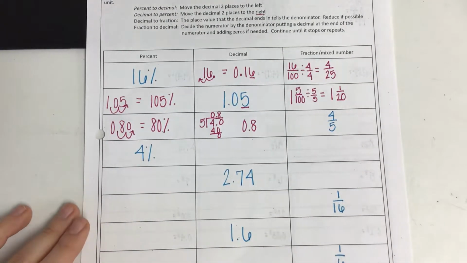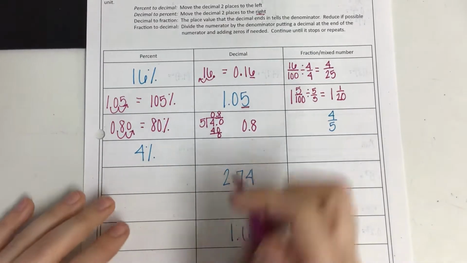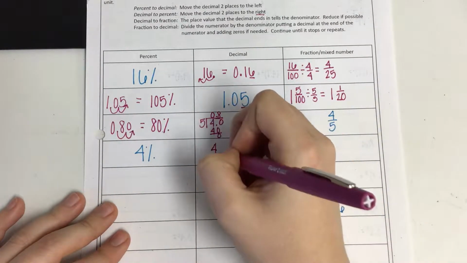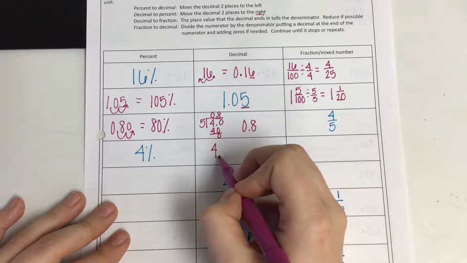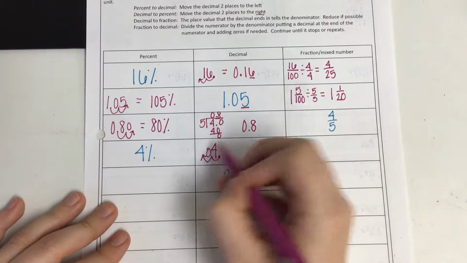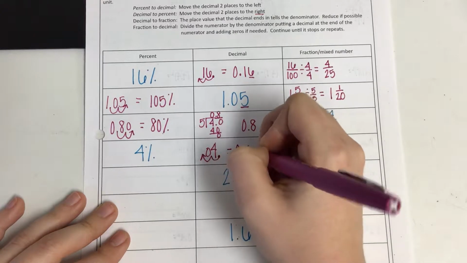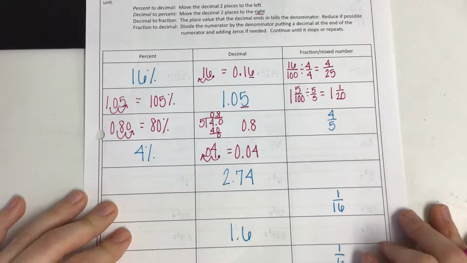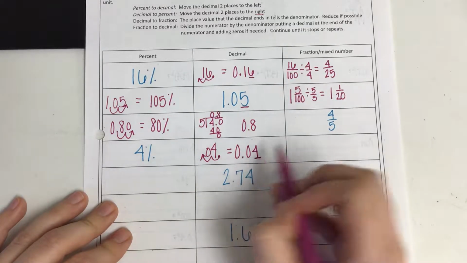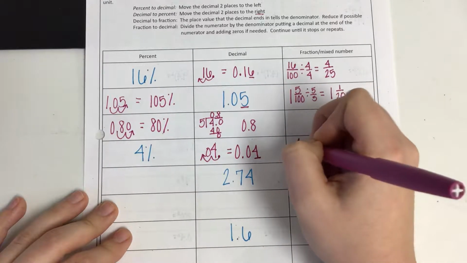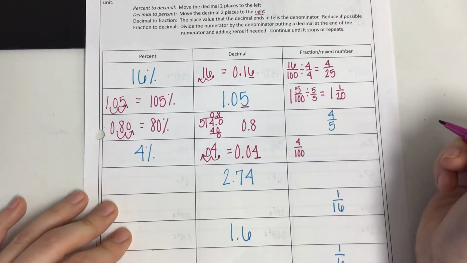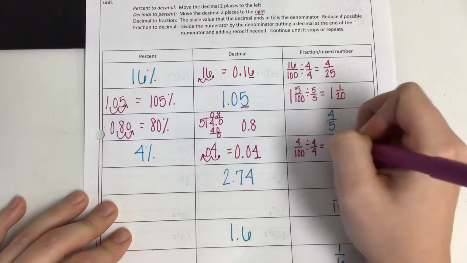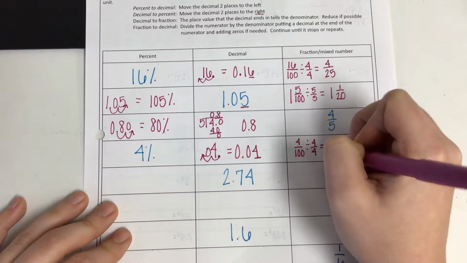Our next percent is 4%. So to go from a percent to a decimal, we take our number, we write our decimal behind it, and we have to move our decimal 2 to the left. So that's going to give me 0.04. Then to convert that to a fraction, my 4 is in the hundredths place, so we have 4 over 100. Both of these numbers are divisible by 4, so that's going to give me 1 over 25.